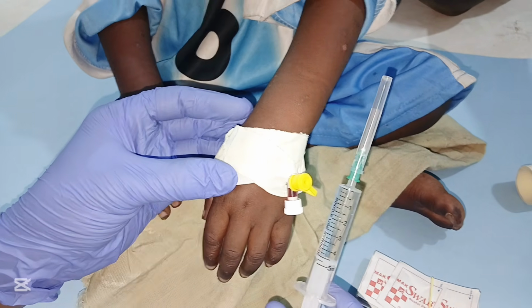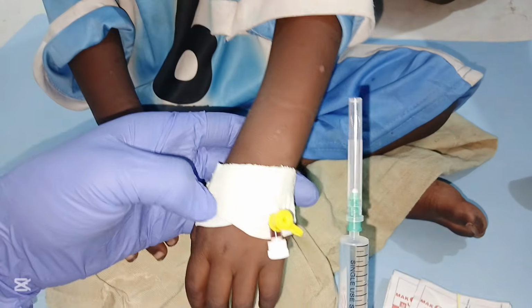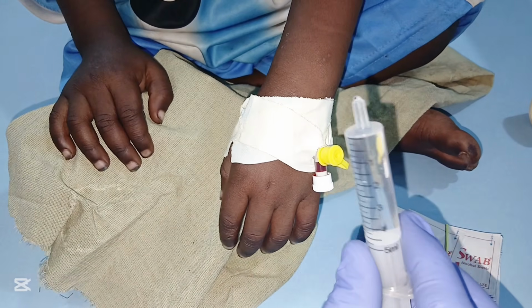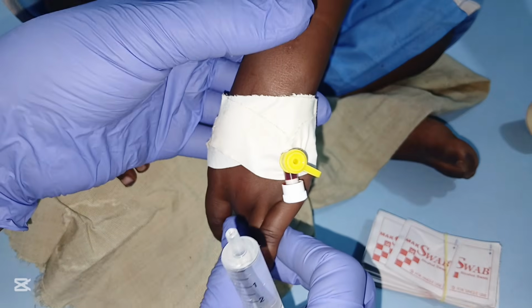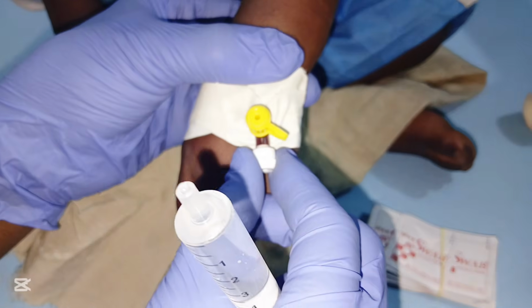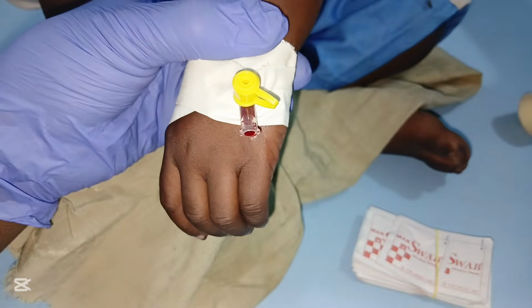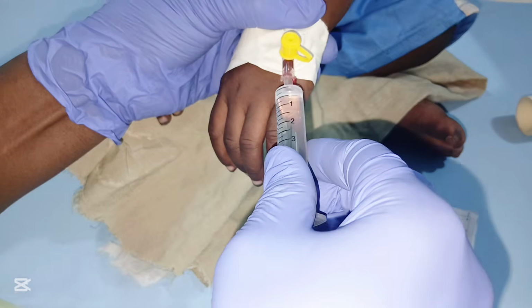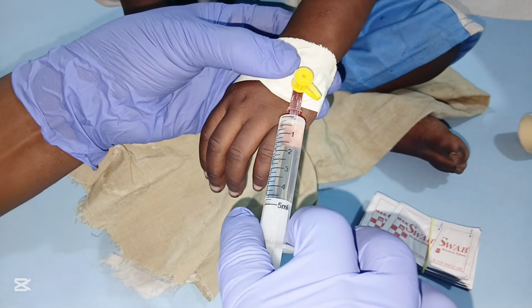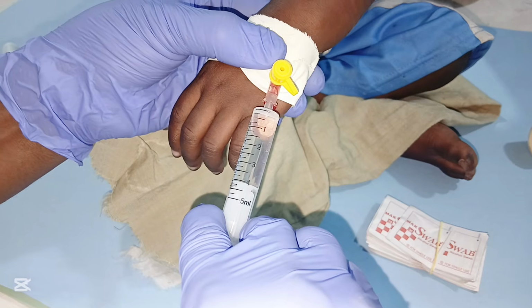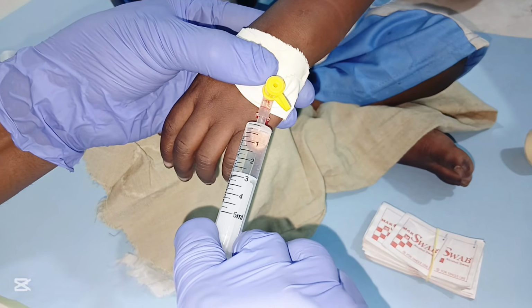Then finally, you get sterile water for injection. You flush the cannula. You remove the cap of the needle from the syringe. Make sure you apply pressure to control bleeding. Then you remove the cap of the cannula. So this is how you are going to flush the cannula. You put the syringe into the opening of the cannula. Then you push the plunger to flush the cannula.